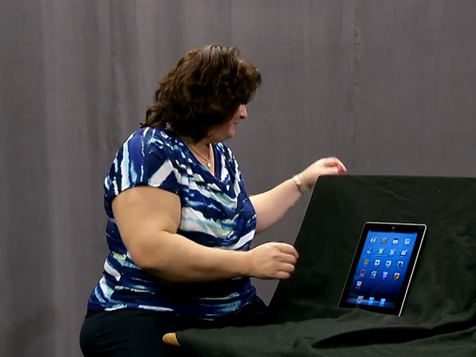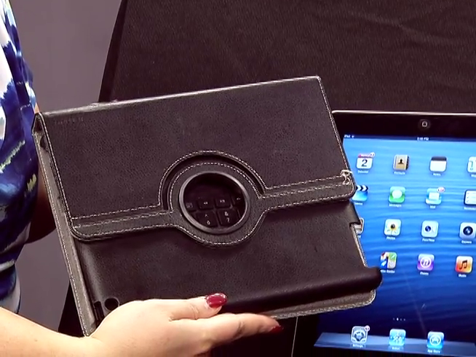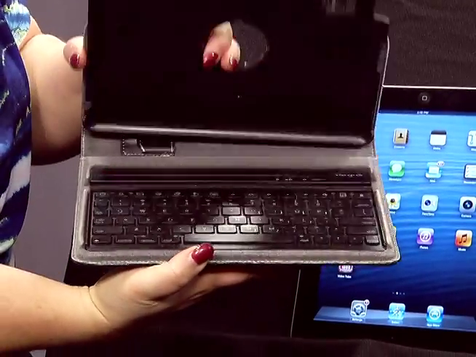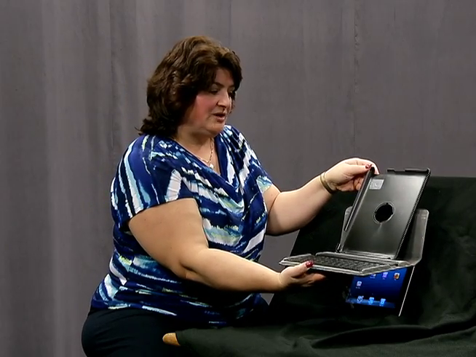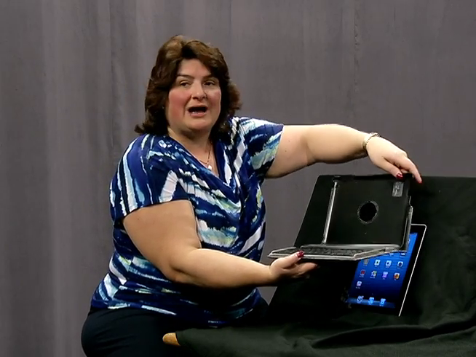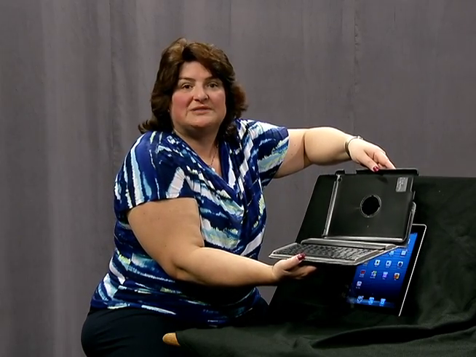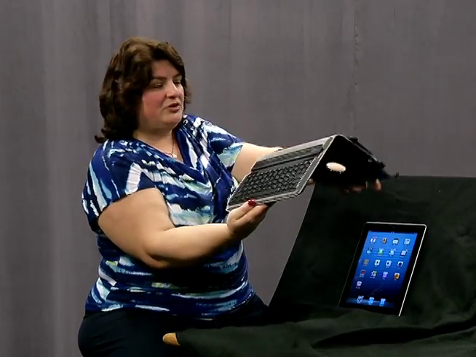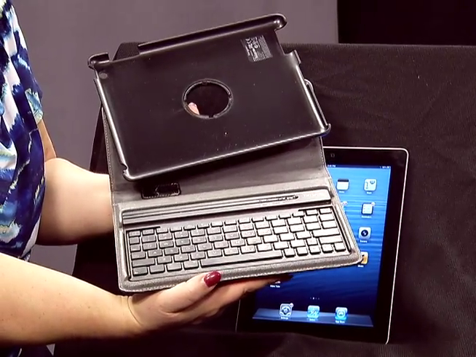Now, in order to keep your iPad safe, I recommend that you purchase a screen protector for your iPad. Also, you may want to purchase a case. This is your basic CTech 360 case. And the reason why they call it a 360 is because it will shift to vertical and horizontal position depending on what app you're using, because some apps are in different positions. Also, depending on how you use your iPad, you may want to purchase a wireless Bluetooth keyboard.